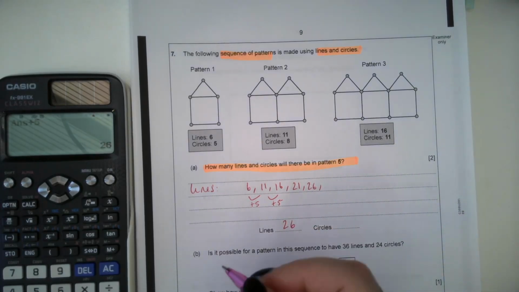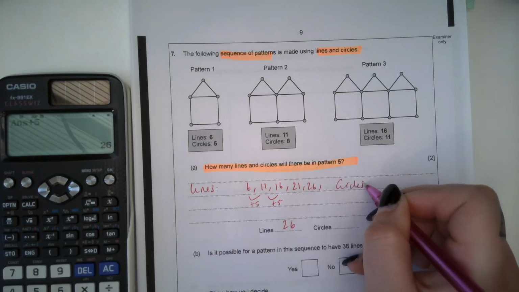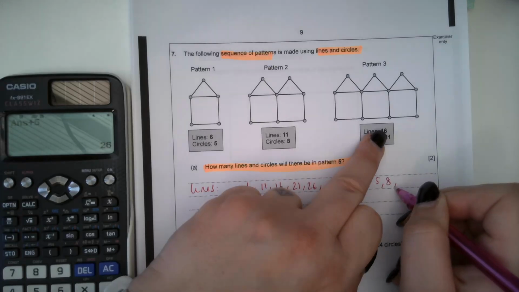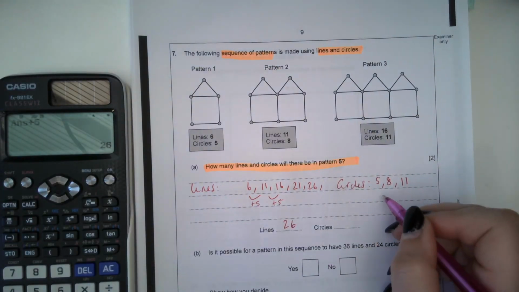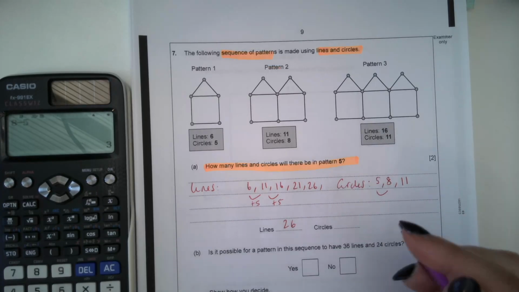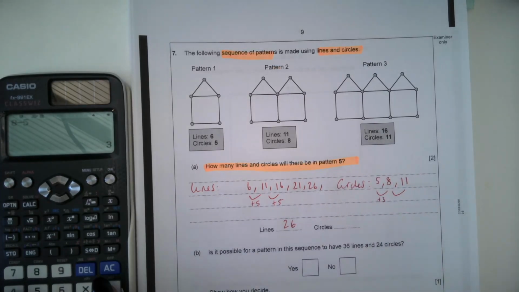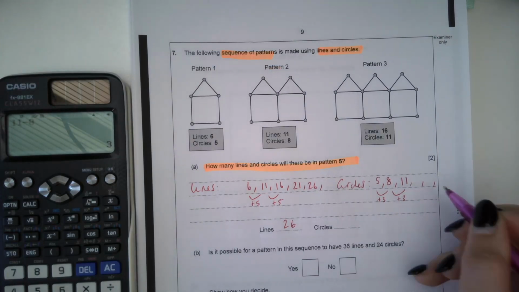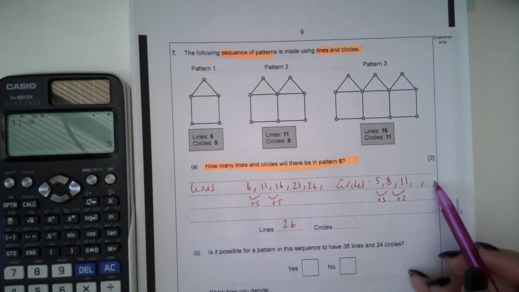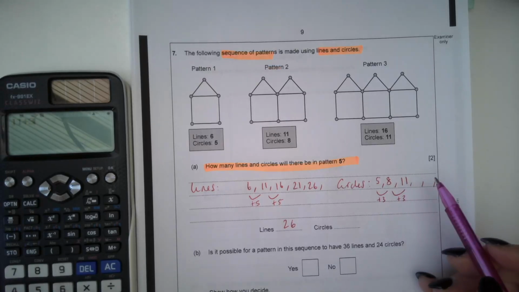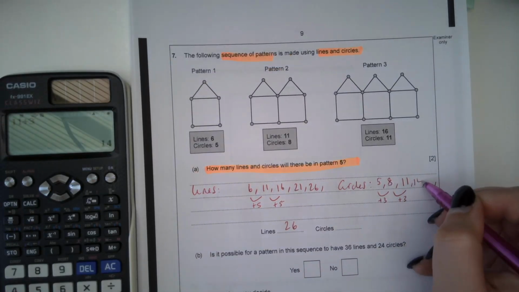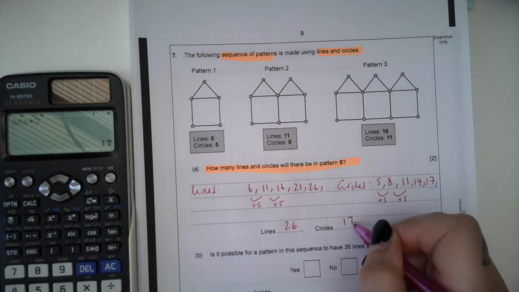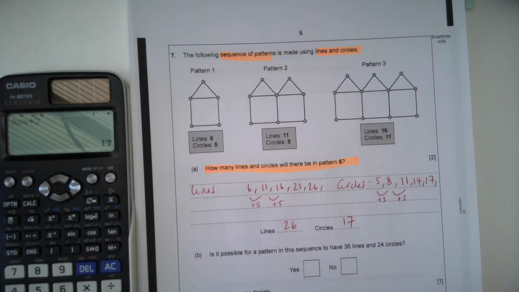I'm going to do the same with the circles now, guys. So in pattern 1 it's 5, 8, and then 11. So let's see what it's going up in. So 8 take away 5, add 3, 11 take away 8. Yep, that's 3. So we're going to add 3 till we get to that 5th pattern. So 4 and 5. So 11 plus 3, and then 14 plus 3 is 17. So there are 17 circles.